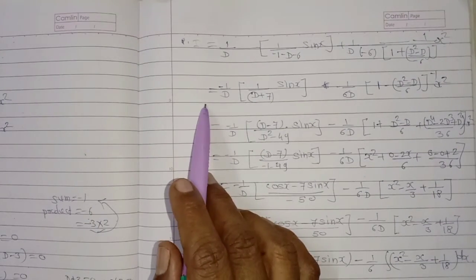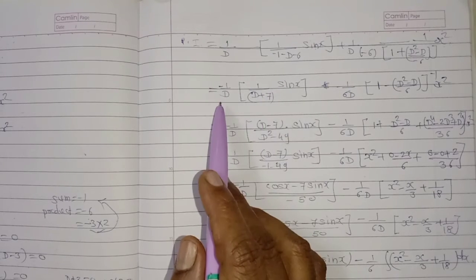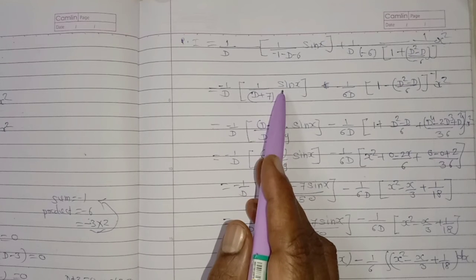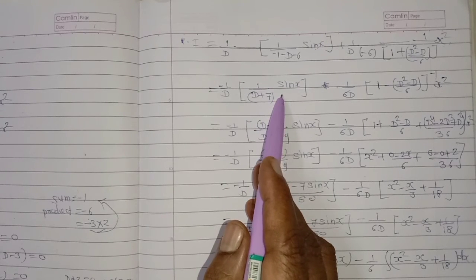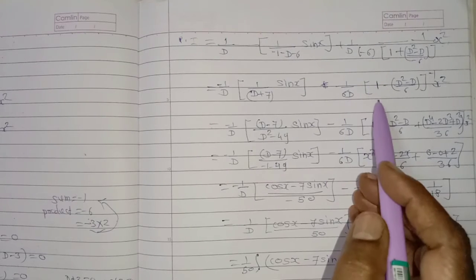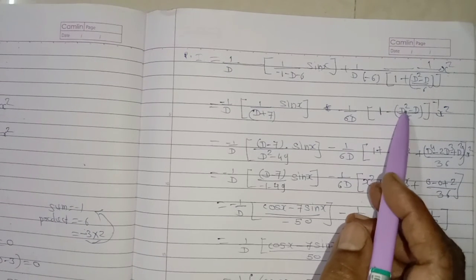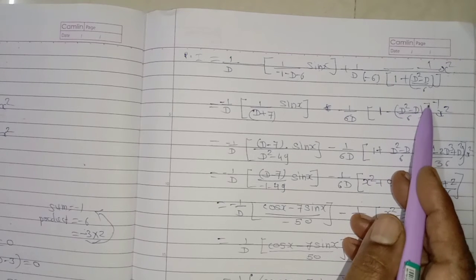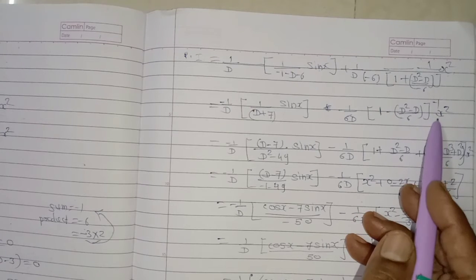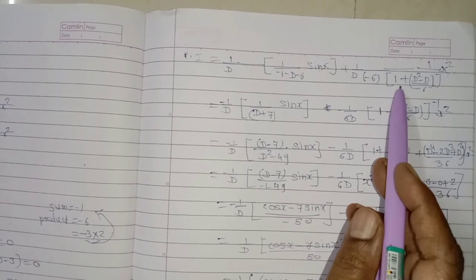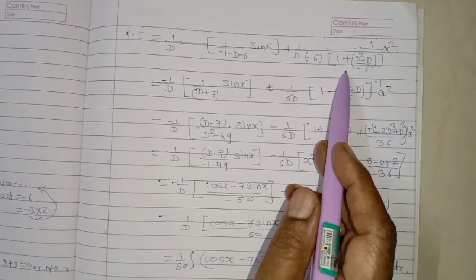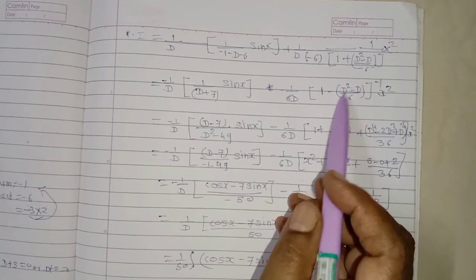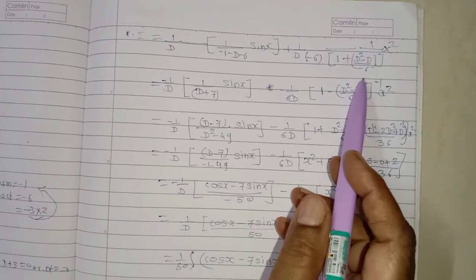So we get particular integral equal to, by taking minus sign common, minus 1 upon D into bracket 1 upon D plus 7 operated on sin x, minus 1 upon 6D into bracket 1 minus D square minus D upon 6, bracket complete, raised to minus 1 operated on x square, by taking this bracket from the denominator to the numerator. So power is minus 1.